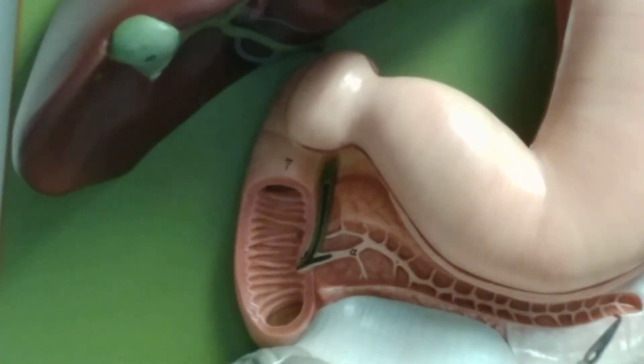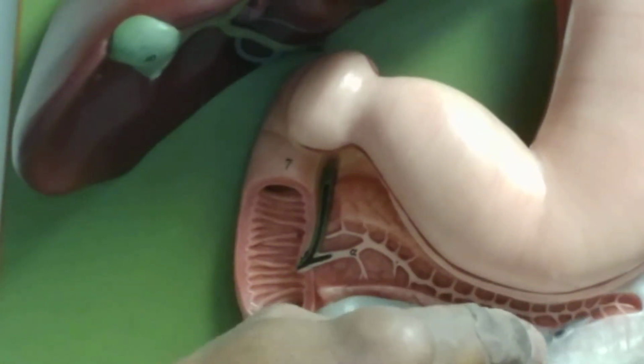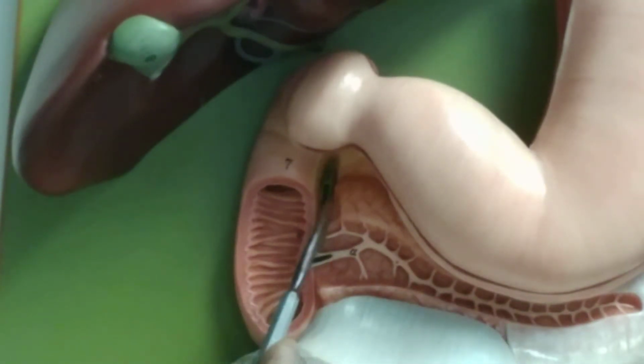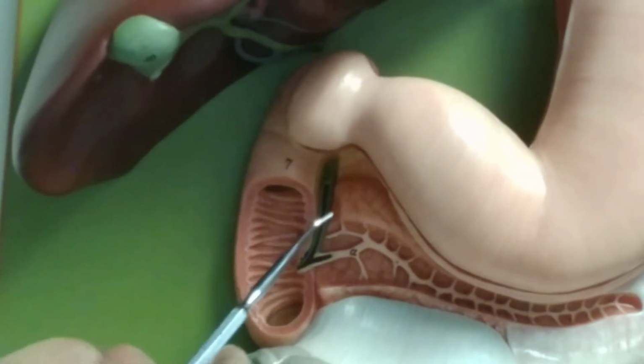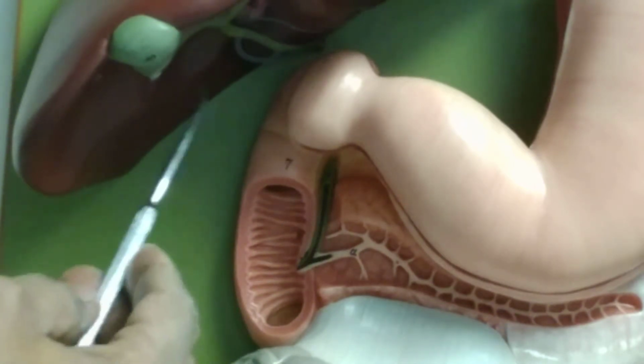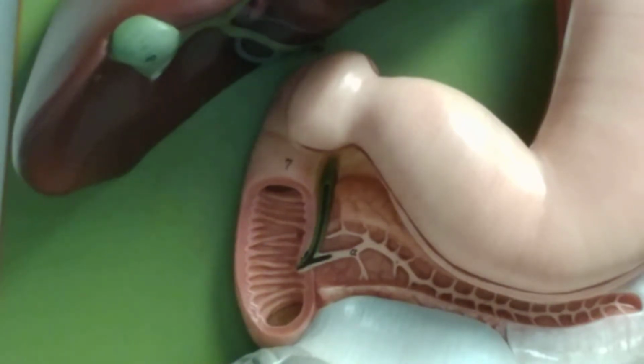The pancreatic duct comes from the pancreas here. It brings pancreatic secretions and enzymes, while the common bile duct is formed by the combination of the common hepatic duct and the cystic duct, and they both open in the duodenum here.